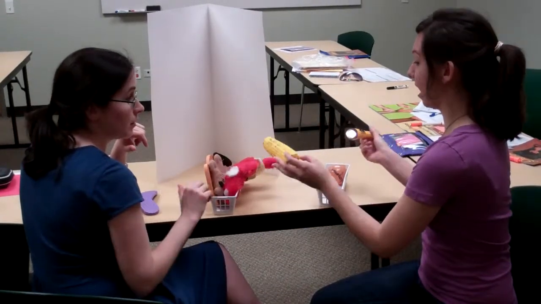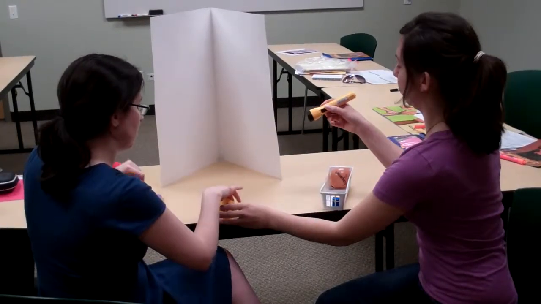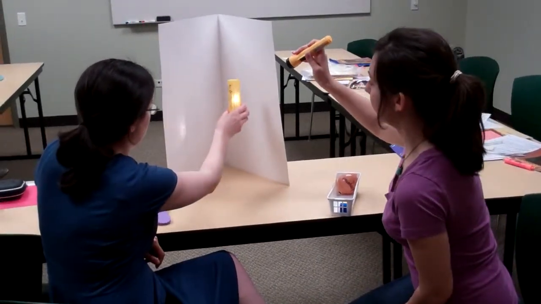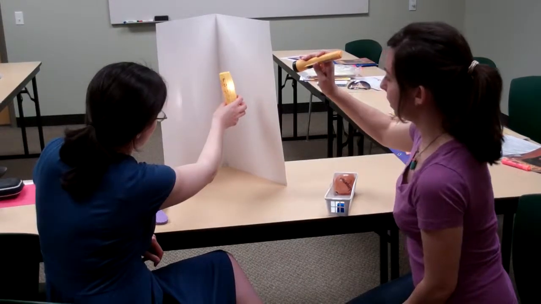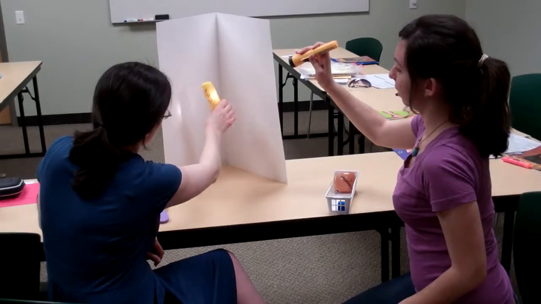You want to try the corn? Yeah, I'd like to. Okay, do you want me to hold the corn or would you like to hold it? You. I hold the flashlight. Okay. So what kind of shadow do you see? It's like a corn. And like you can see the bumpy on the corn, right?